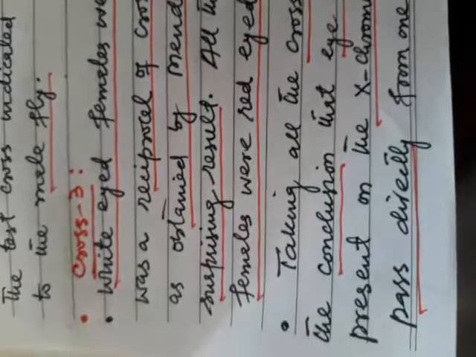Taking all the crosses into consideration, Morgan came to the conclusion that the eye color gene is linked to sex and is present on the X chromosome.